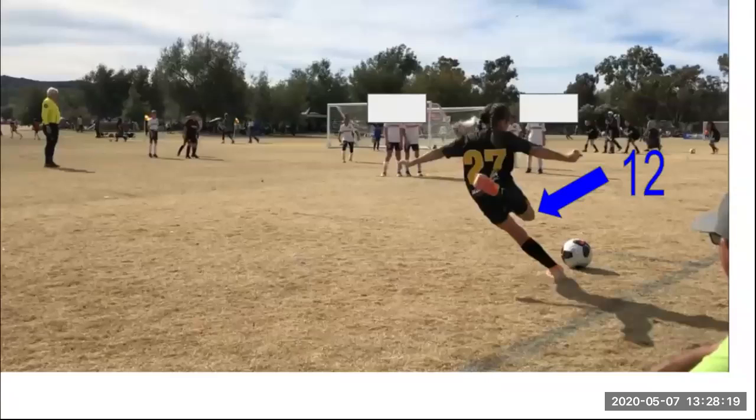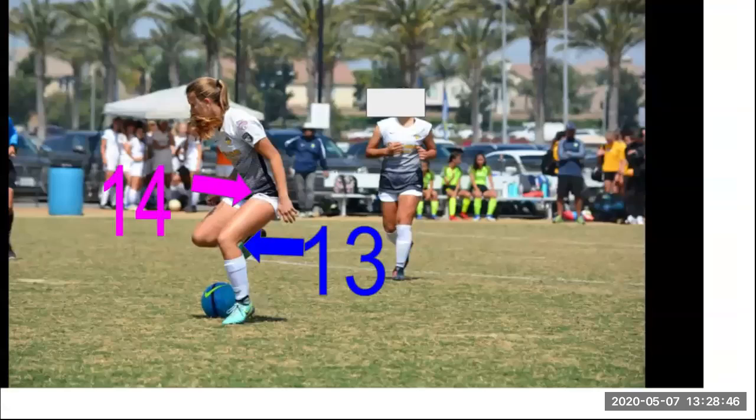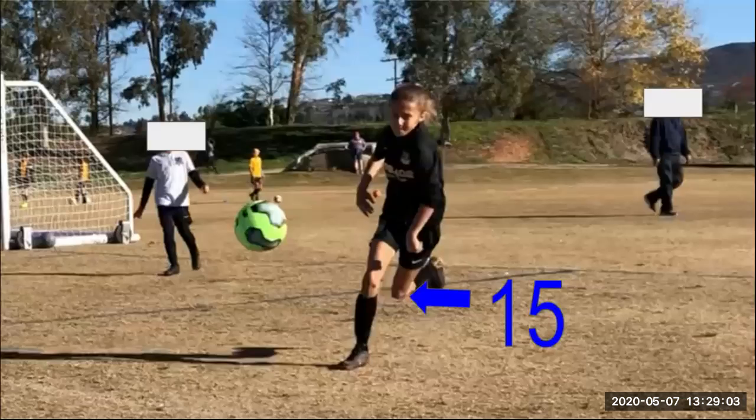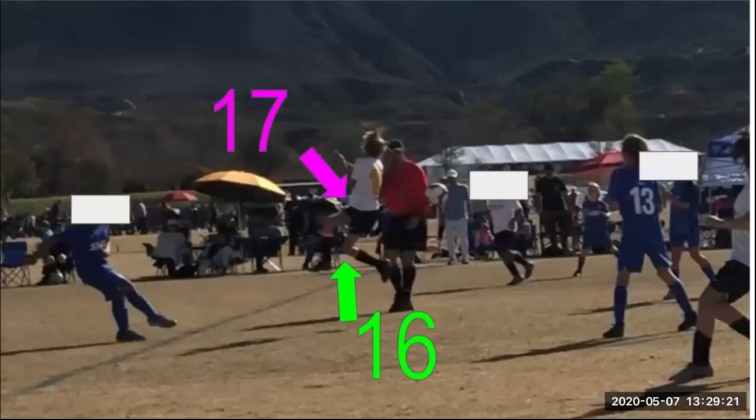12, knee flexion. 13, knee flexion. 14, hip flexion. 15, knee flexion. 16, knee flexion.